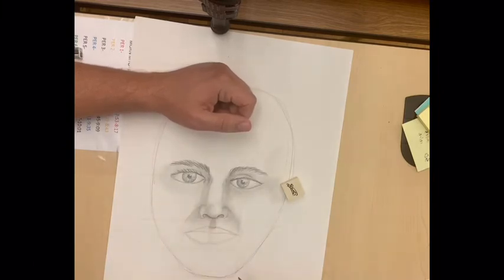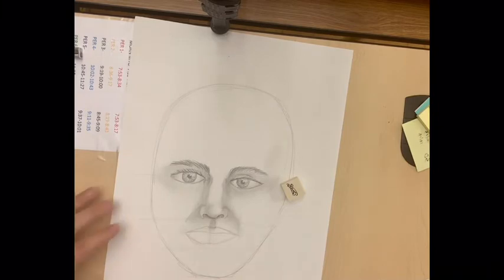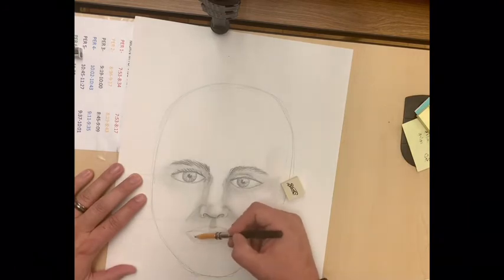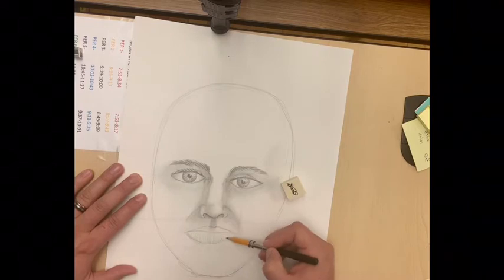Right, you don't want to make it look like you have a mustache though, right? You don't want it to be really dark right above your lip. You can see it's kind of dark under the nose, but then your lips are coming out, so they're gonna be a little lighter.